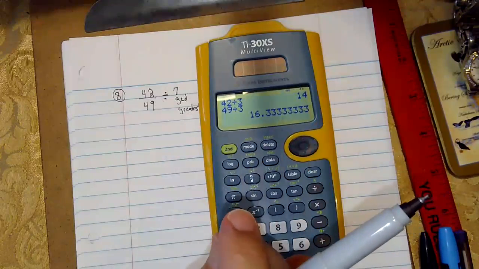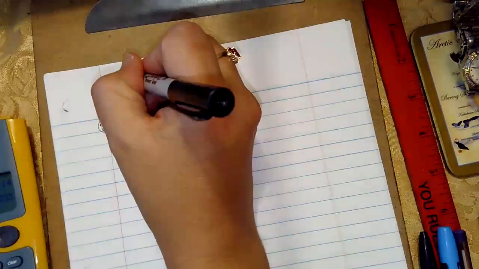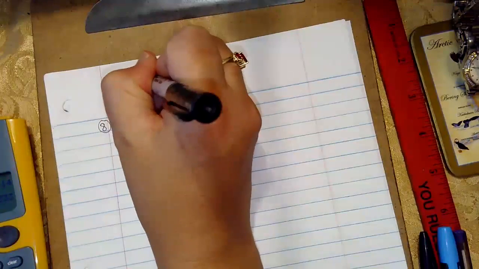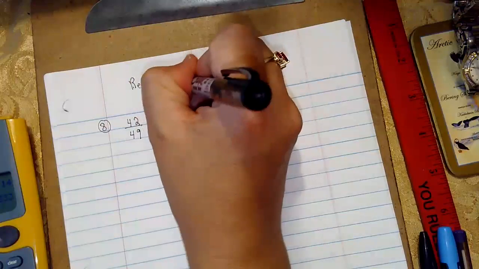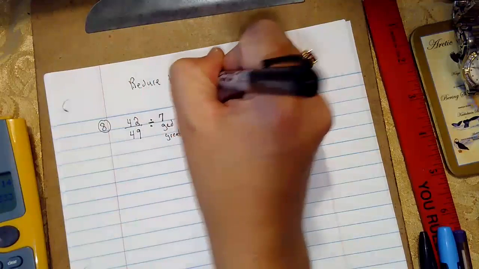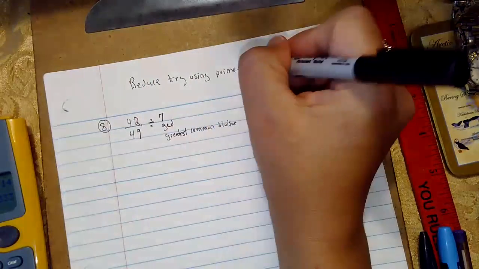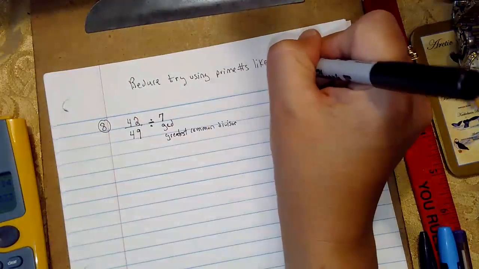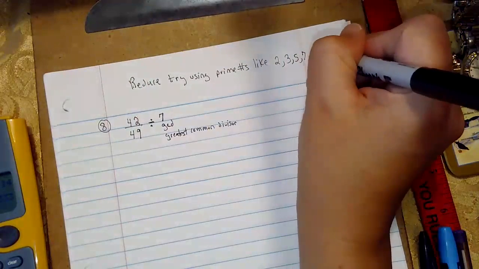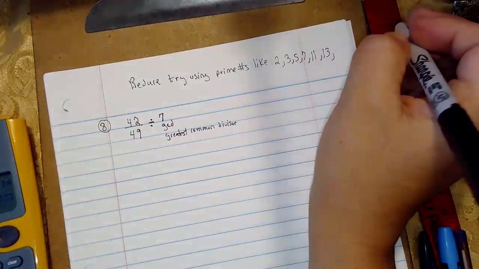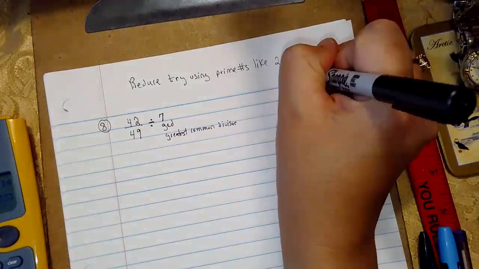So I usually try to exhaust when I try to reduce. When I reduce, I try using prime numbers, like I tried 2, I tried 3, I tried 5, I tried 7, I tried 11, 13, let's see, and maybe 17 and 19.